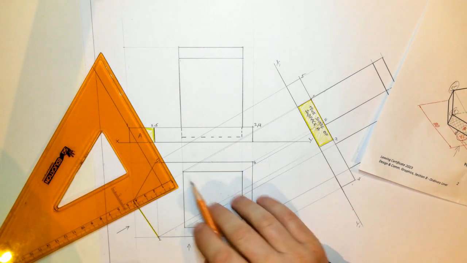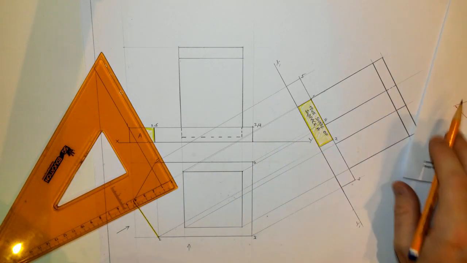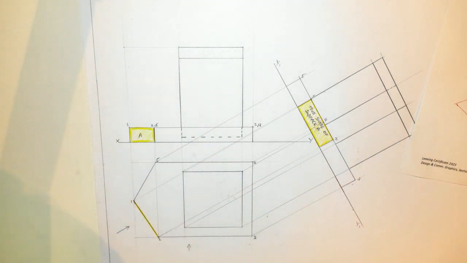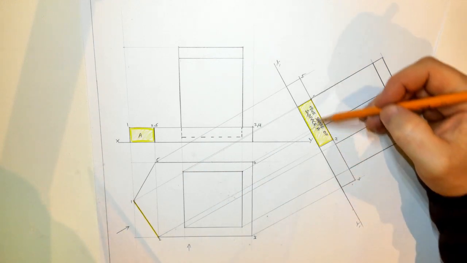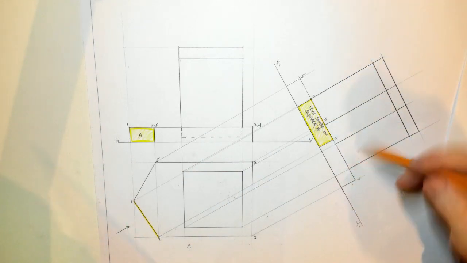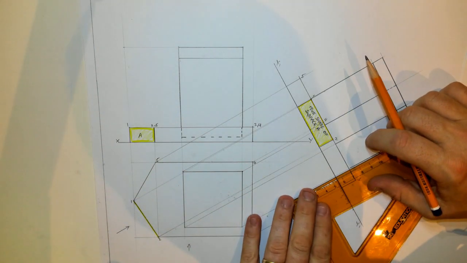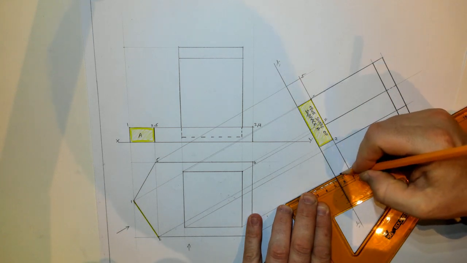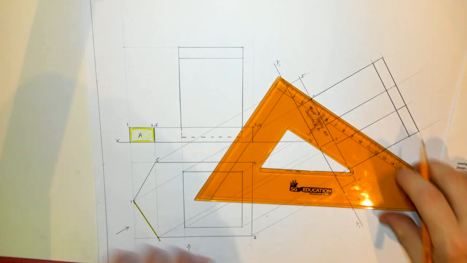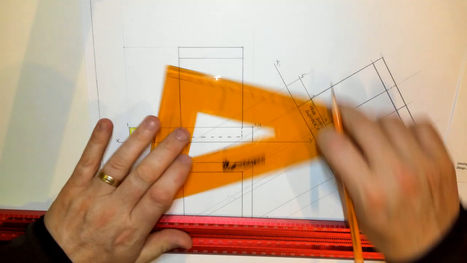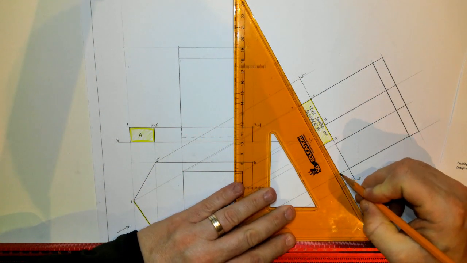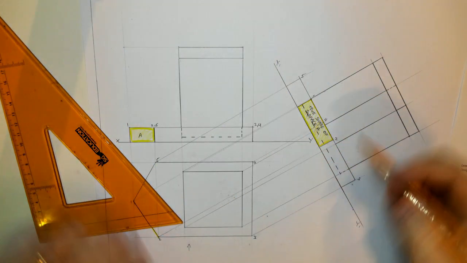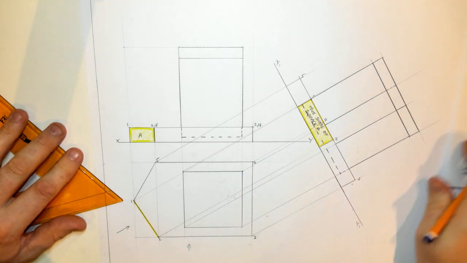Same story with our auxiliary view. We projected it up. Okay, it's filling up the entire space of our canopy. So I can just line that in from here straight across to there, because that's directly underneath the canopy in that auxiliary view. And we can go straight across the bottom. Like so.